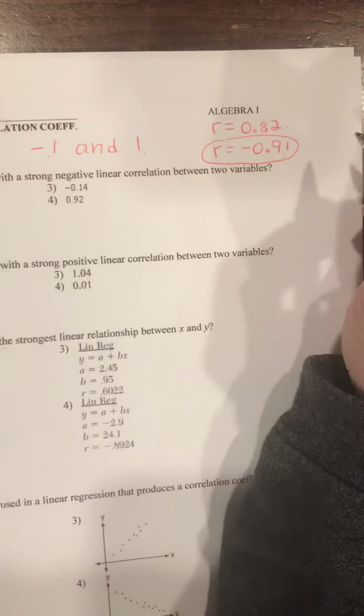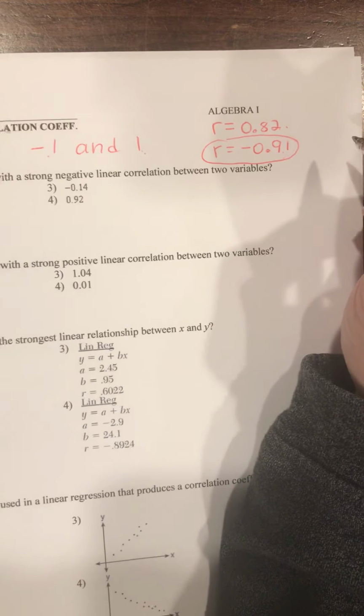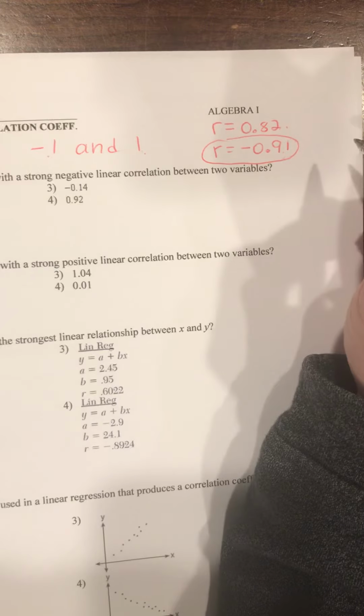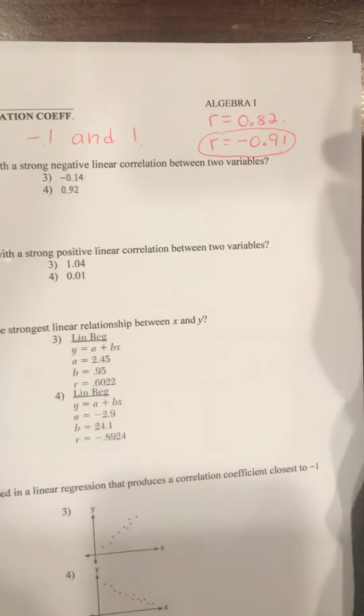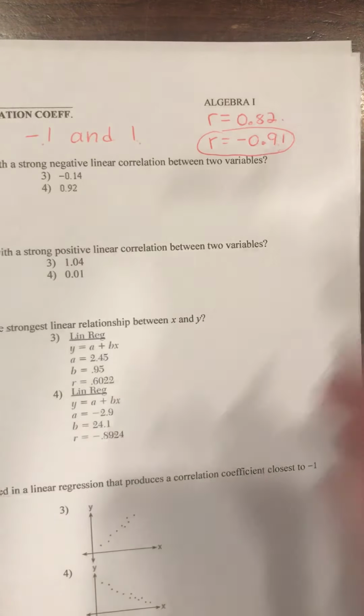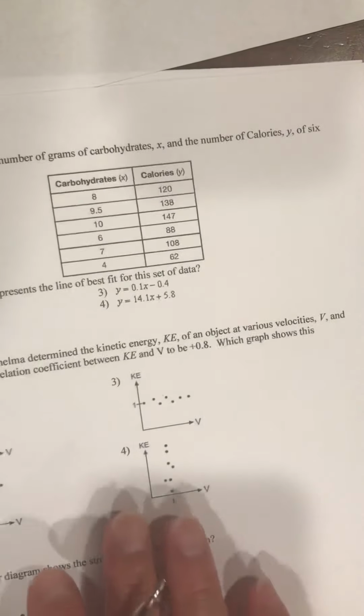And remember, the closer to 0, the weaker the correlation. So if you had a correlation coefficient of, say, 0.25, that would be a weak correlation. All right, I want to go through and do another one of these linear regressions. Make sure you can do it.